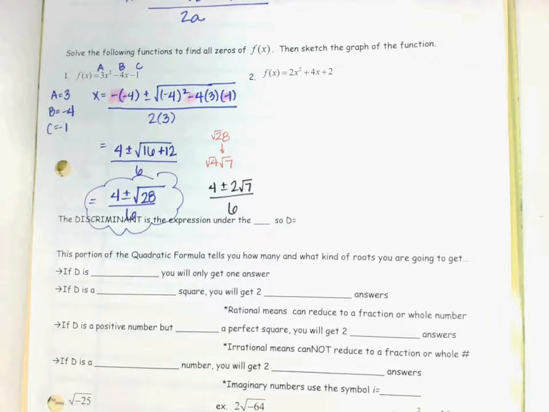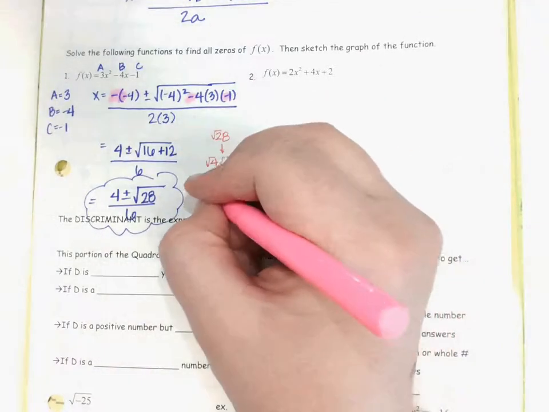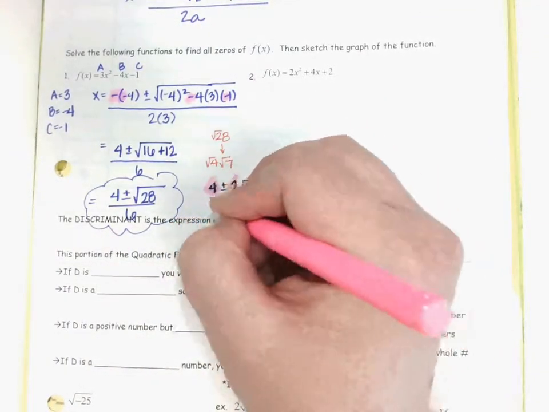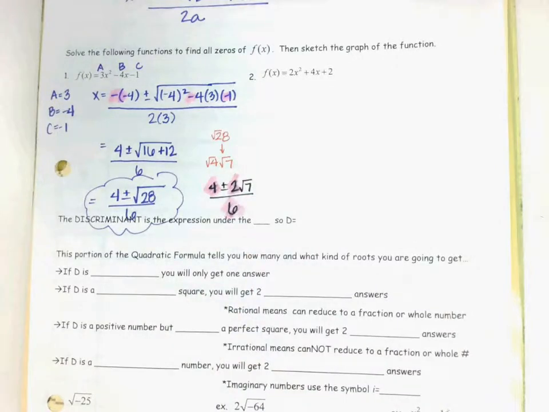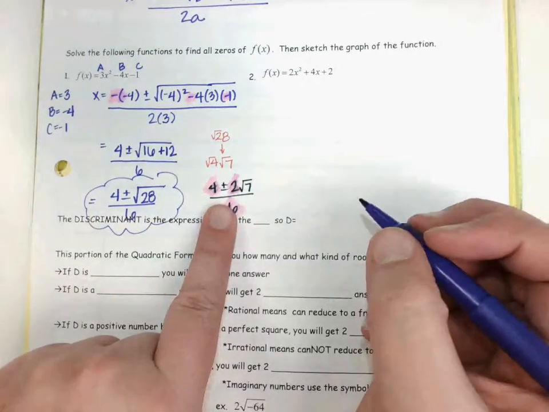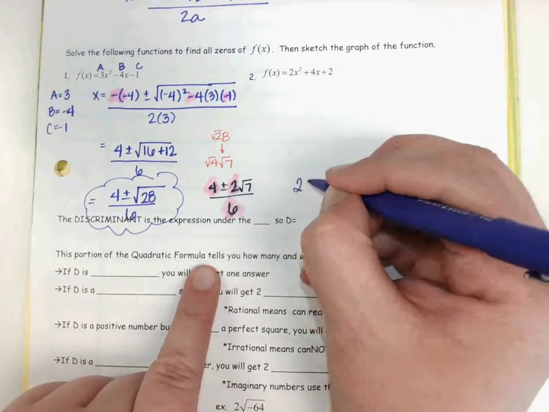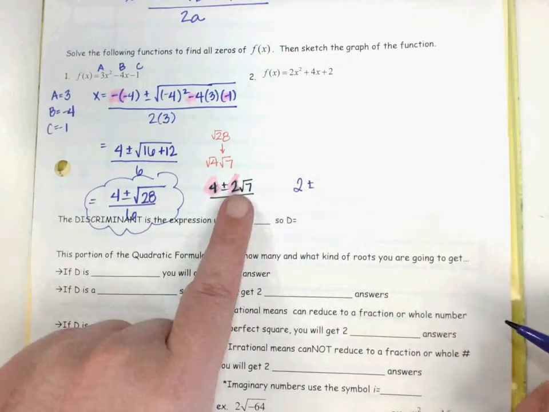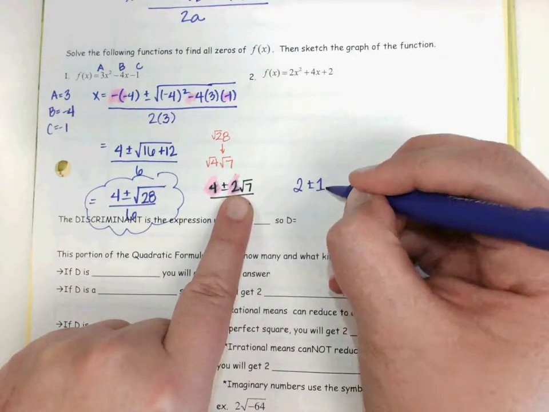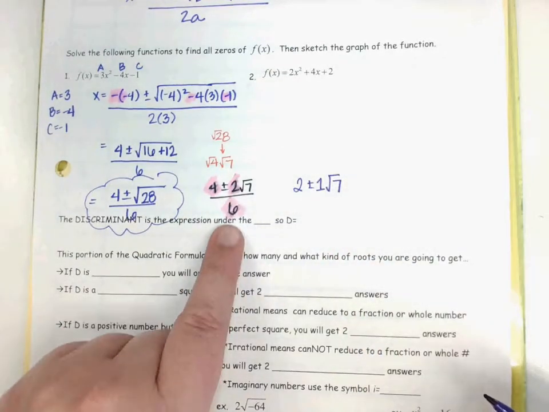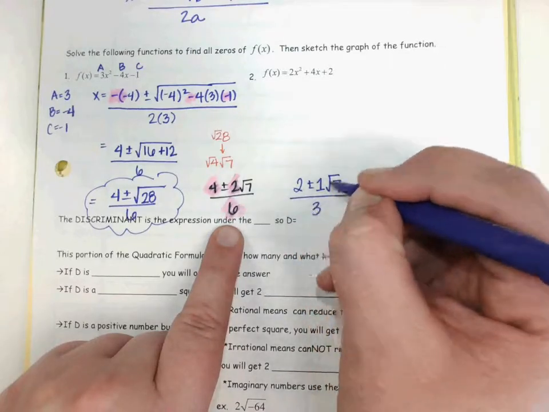Okay, and then there's one more step. If all of these numbers are even, then the last step that you could do is basically reduce those. If all 3 of them can divide by 2, and I do it, what will my final answer be? My 4 is now a 2 plus or minus. My 2 is now a 1 square root 7. And then my 6 on the bottom is a 3.